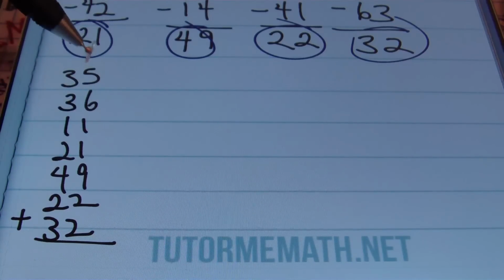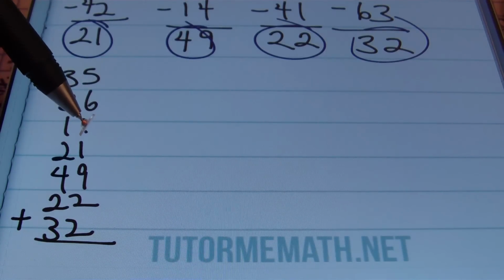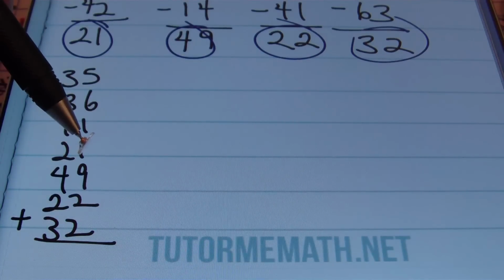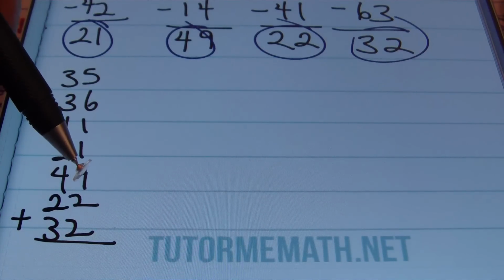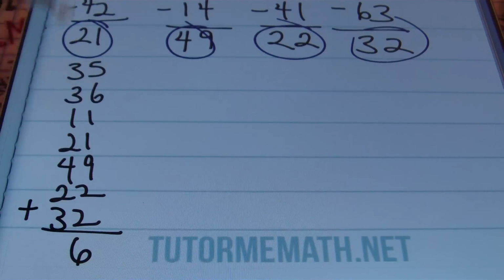So adding these together, we have 5 plus 6, which is 11. 11 plus 1 is 12. 12 plus 1 is 13. 13 plus 9 is 22. 22 plus 2 is 24. And 24 plus 2 gives me 26. So I have my 6 here, and I'll be carrying the 2. All right, carry the 2.